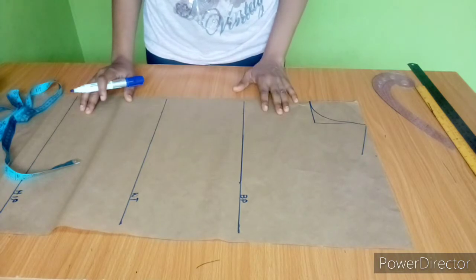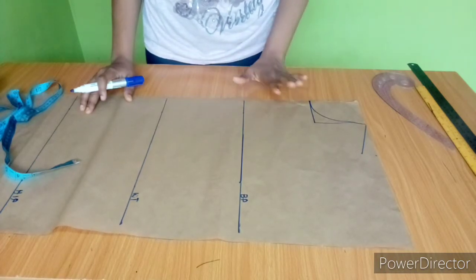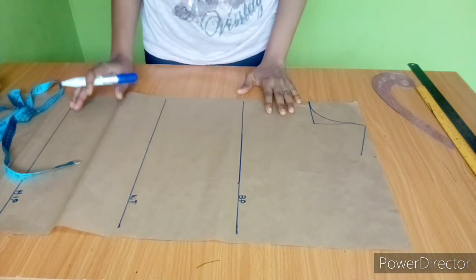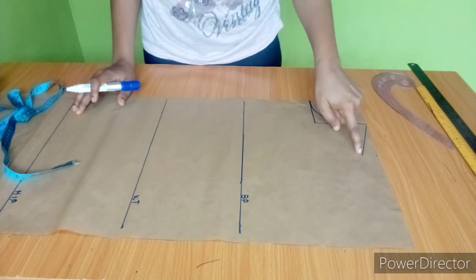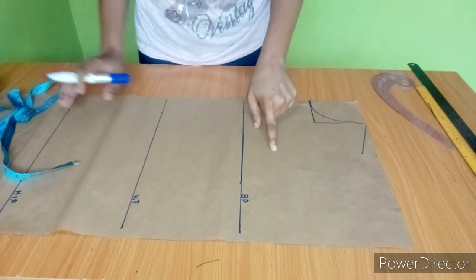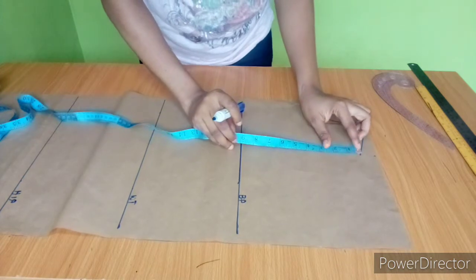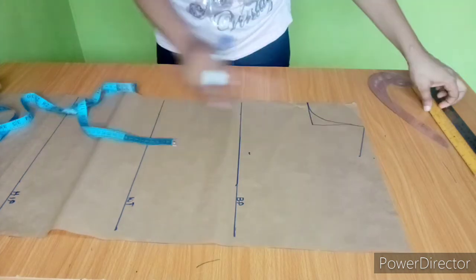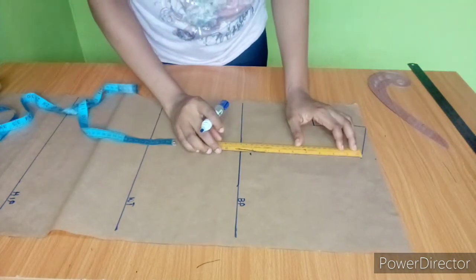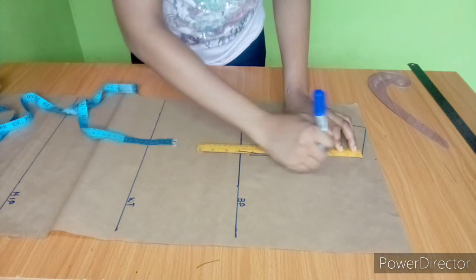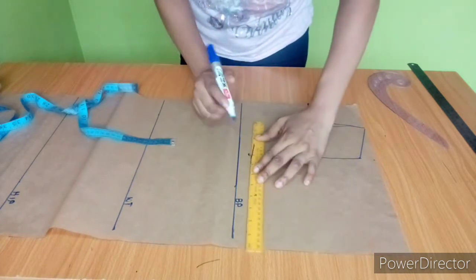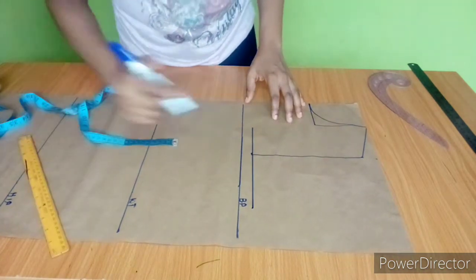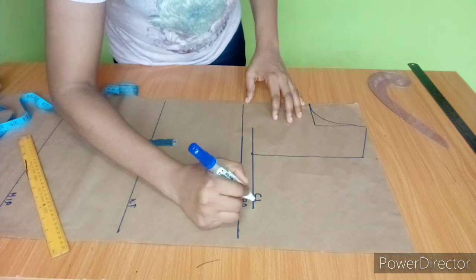Next thing you're going to be doing is to determine your armhole depth, and the formula for this is your bust divided by 6 plus 1.5 inches. So mine is 8 inches, so I'll be coming down at this point by 8 inches. I'll place my tape here and mark 8 inches. So I'll join the dots. Now this is my chest line, so I'll label it chest line.